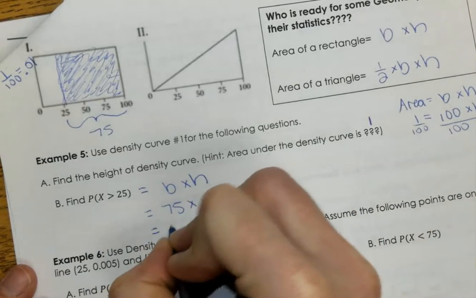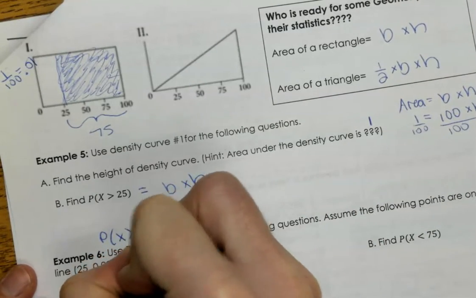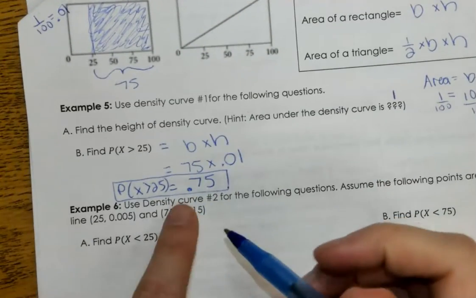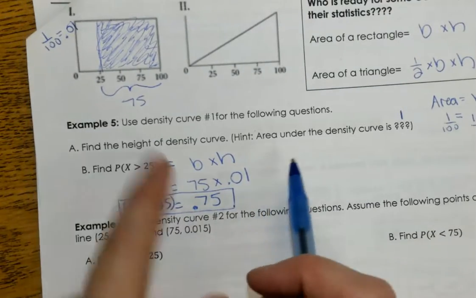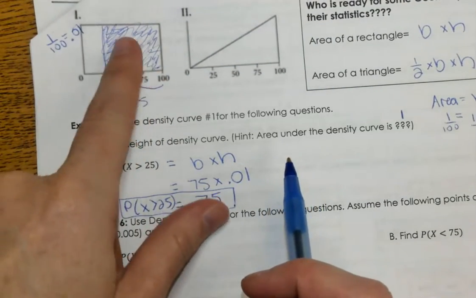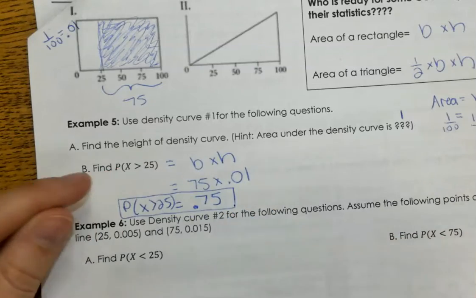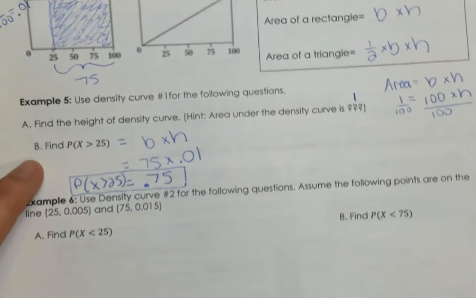Does that make sense to you from a probability standpoint? Does that number seem reasonable? I hope you said yes, because you know probability has to be between 0 and 1. 0.75 is between 0 and 1. And look, it looks like about 75% of this curve is shaded. So there's a 75% probability that the random variable x is going to be greater than 25. All right, nice job there.